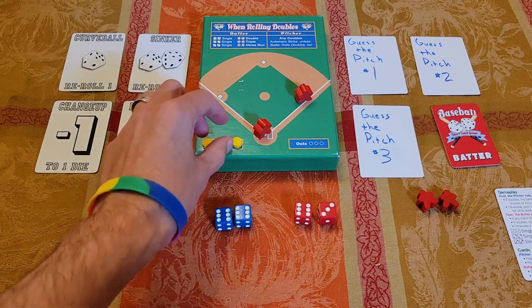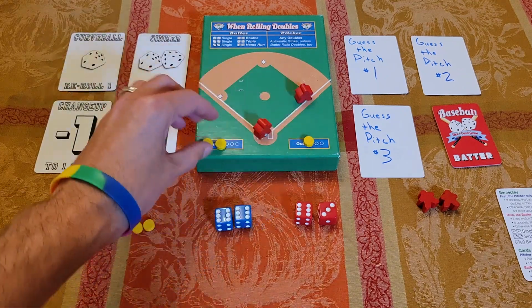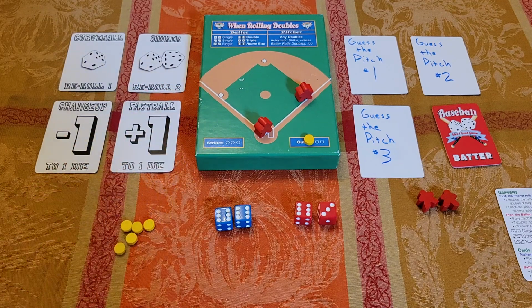Once you have 3 strikes, that is an out. You clear the strike counter and play continues.